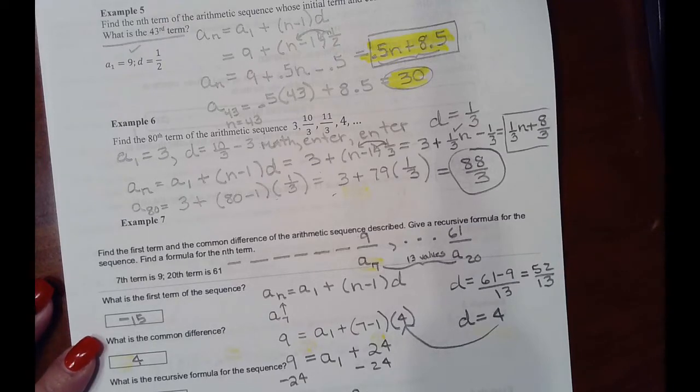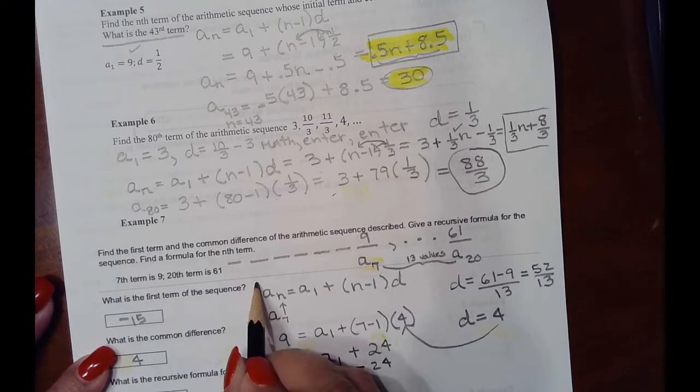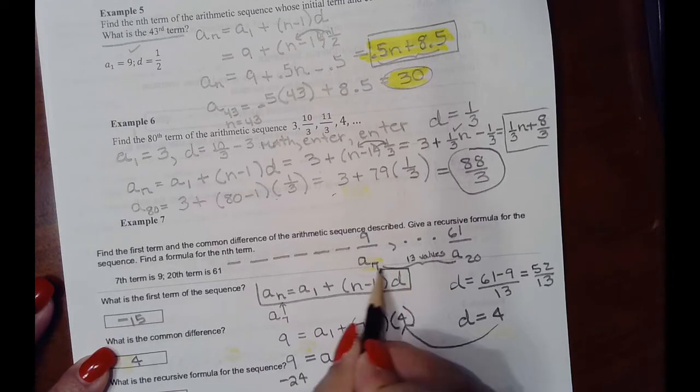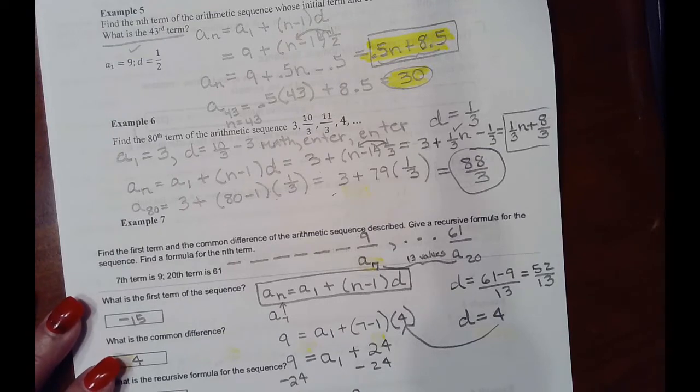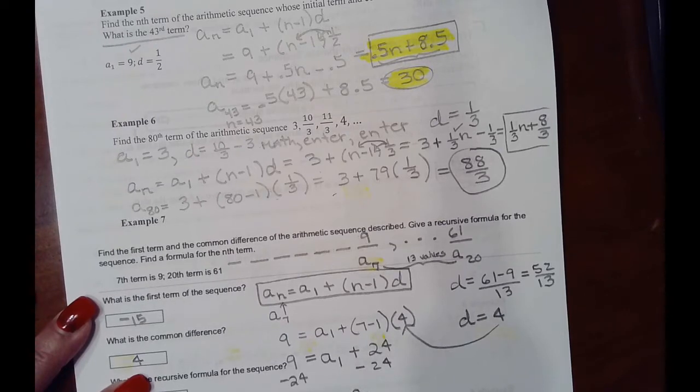What is the formula for the nth term? Well, if I wanted to get a basic rule for the nth term, again, I could go right back to that formula that I used right here. Those can be used to generate a rule that will help us to get any term in the sequence. So I could go right back to that when they ask, what is the formula for the nth term? And I can put in negative 15 for my first term.